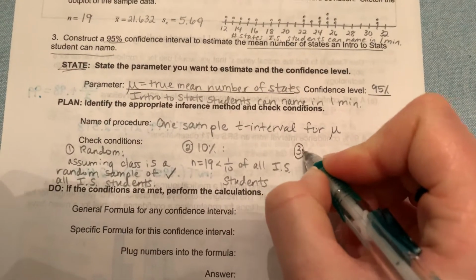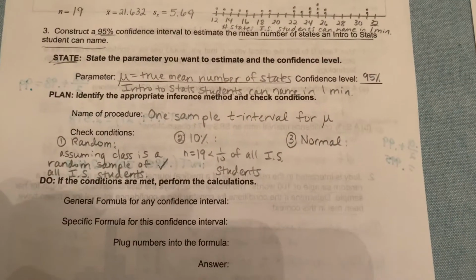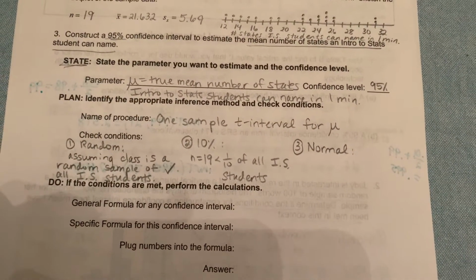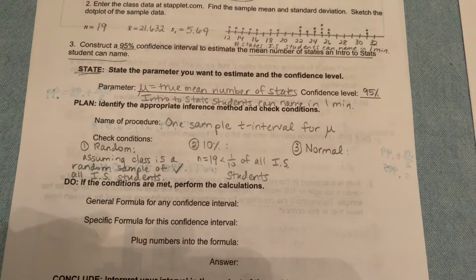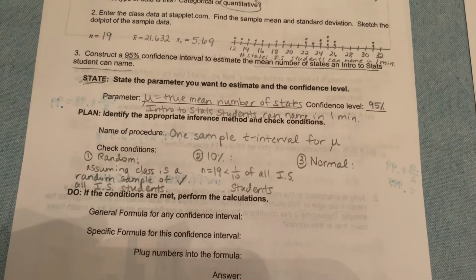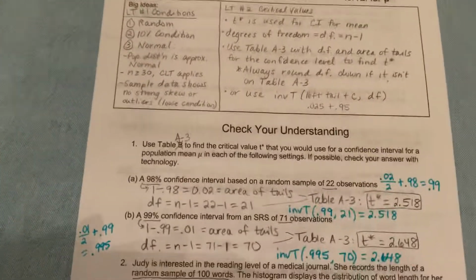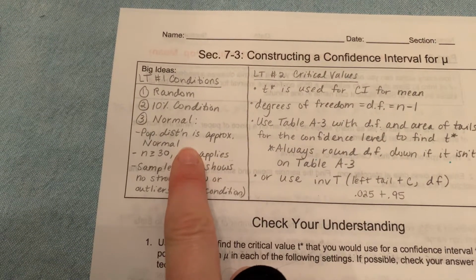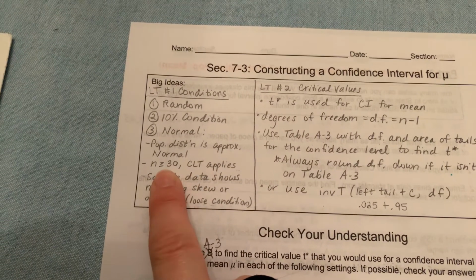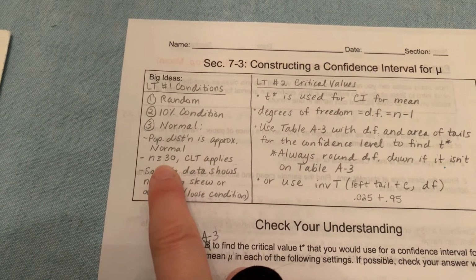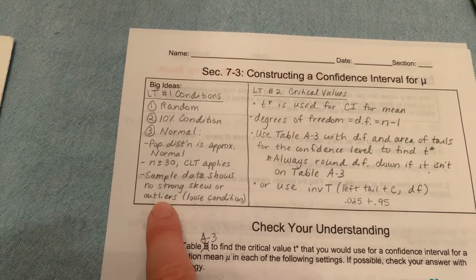Okay, so then number 3 is about checking to see if a normal model is a good approximation of our sampling distribution. So this is the only one that's kind of different, remember, from the proportions. Instead of checking the large counts, again, we don't know P, so we can't do large counts. We have 3 different choices. So I'm just going to flip back over to look at those choices again. Okay, so our population distribution is approximately normal. We don't know anything about the population distribution, so we have to move on from that one. Then n could be greater than or equal to 30. Well, n is 19, not greater than or equal to 30, so that doesn't work either. So the last choice is the sample data shows no strong skew or outliers.